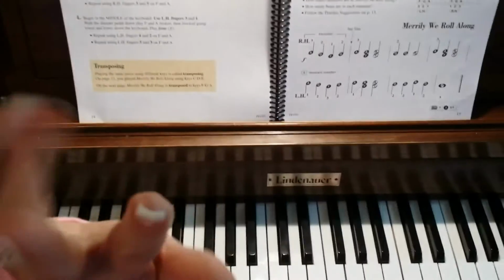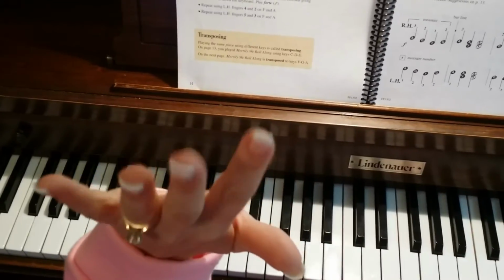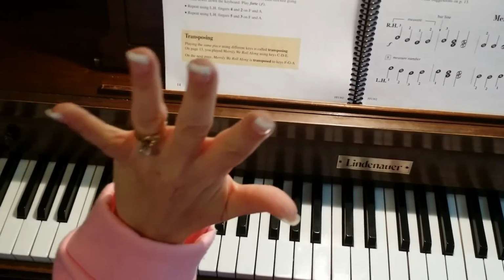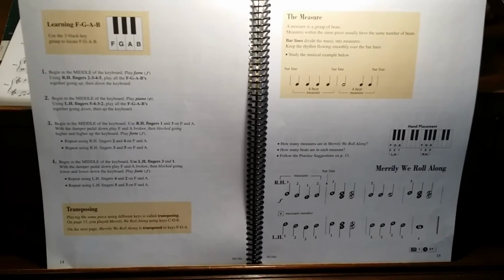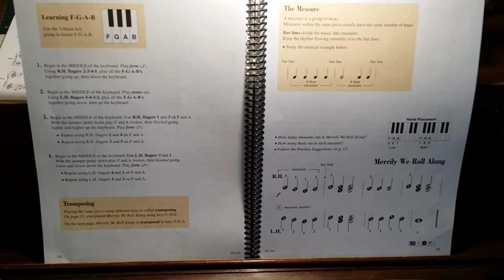Make sure you're using your pinky on the F, your ring finger on the G, your middle finger on A, and your pointer finger on B. So you can practice that a few times going up and going down the keyboard.